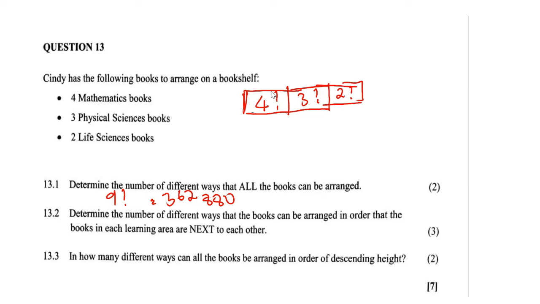But then remember, this is maths, physical science, and then life sciences. You can also mix up these books in 3 factorial ways. So you can have maths books, then physics books, then life science books, or maths, life science, then physical science.